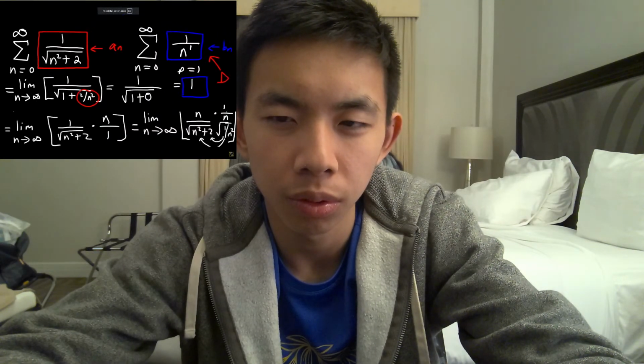So now as n approaches infinity, this is going to be 1 divided by the square root of 1, and 2 over n squared, that's going to go to 0. So then this whole thing is equal to 1. So we know that this series diverges, and because we have a finite value, the other series must diverge as well. Now let's work on this example.